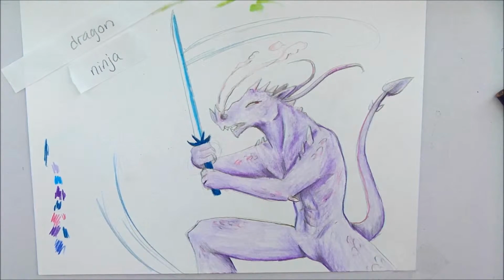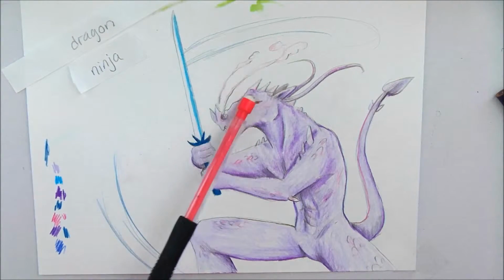There, the Dragon Ninja. This Dragon Ninja abs and his Dragon Ninja sword. His Dragon Ninja eyes and his Dragon Ninja smoke.